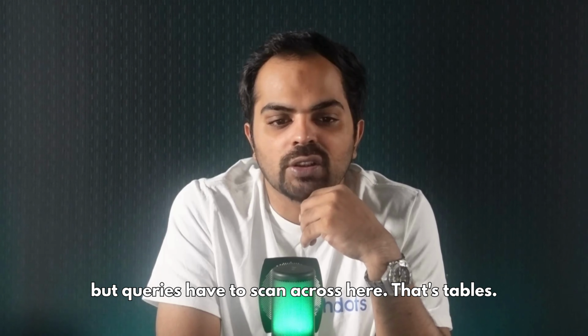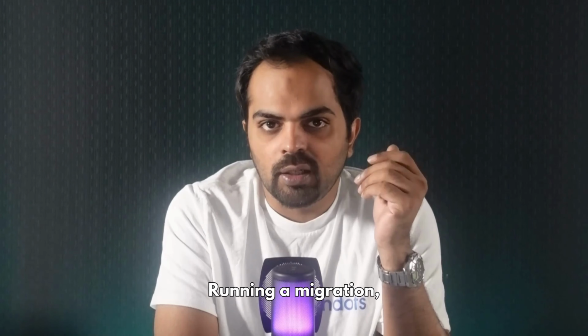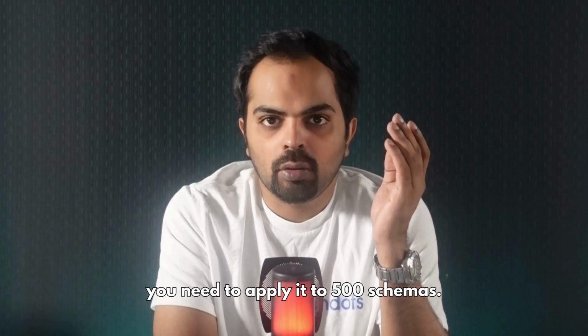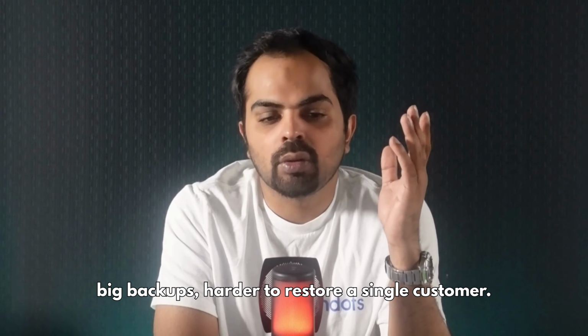Here's the reality: schema-per-tenant makes upgrades painful. Running a migration, you need to apply it to 500 schemas. Row-level security, however, is just one migration, but a single corrupted table could affect every tenant. Now backups. Schema-per-tenant, easy per-tenant dumps. Row-level security, big backups, harder to restore a single customer.